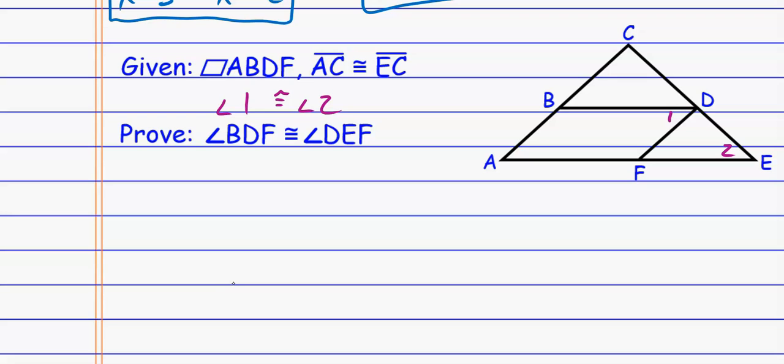And so I want to think about what I know. Right away, I know that this thing right here is a parallelogram, and I want to think about the kind of things that gives me. I would know that BD is congruent to AF and AB is congruent to DF. That might not necessarily help me because I'm trying to talk about angles here. So maybe I would want to say that angle B is congruent to angle F, or angle D is congruent to angle A. So I want to think about those things.